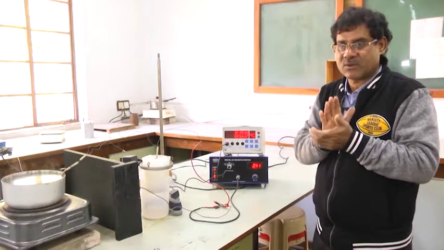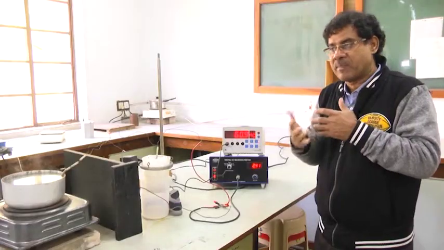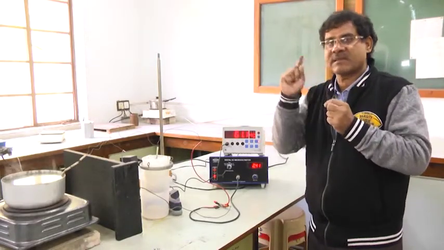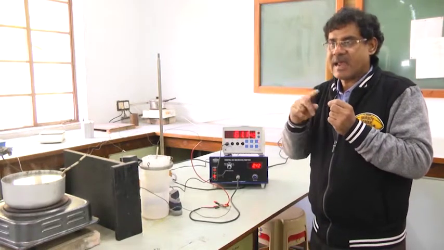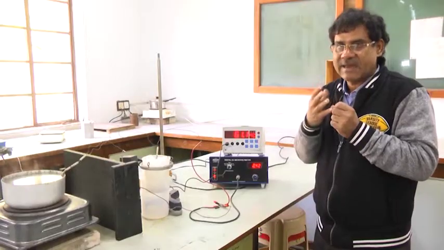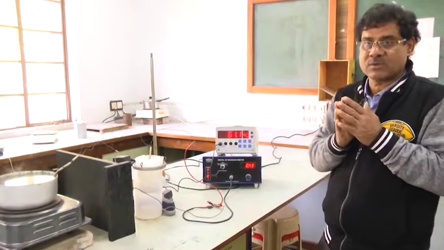So in which range do you want to calibrate this thermocouple? You have to do this experiment up to that temperature range, and see whether it is linear or not. Generally it is not linear, but that depends on the thermocouple also.